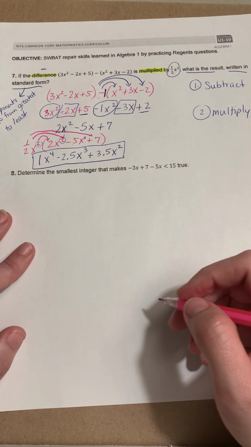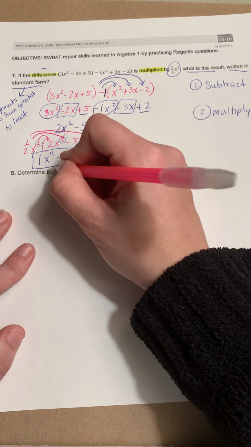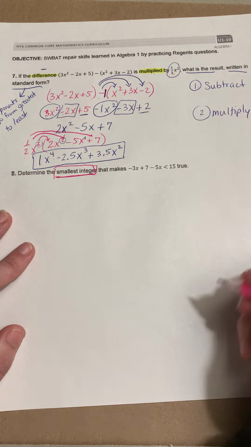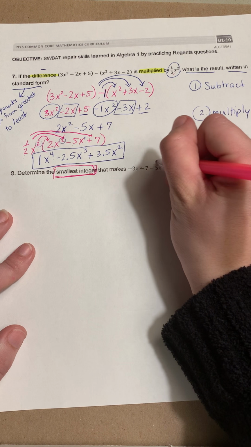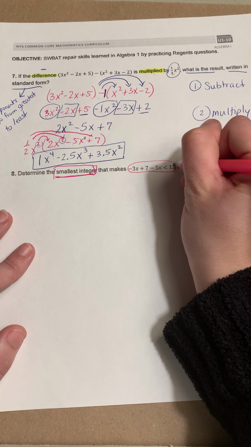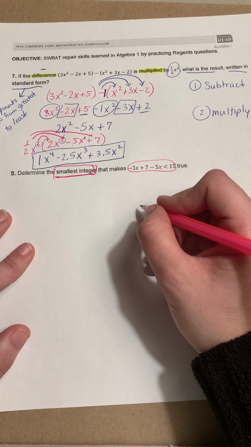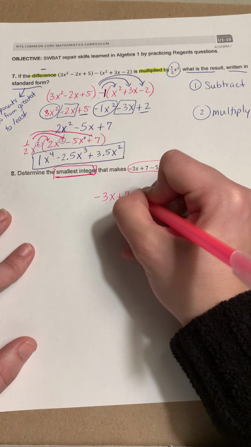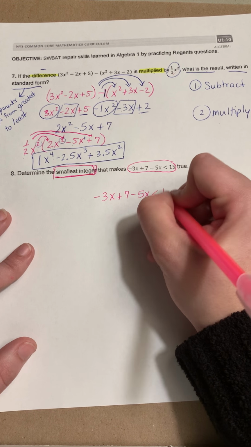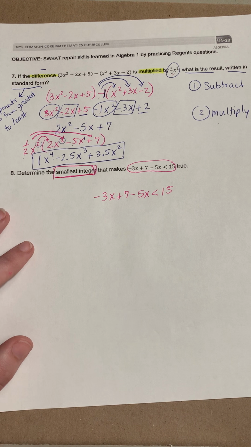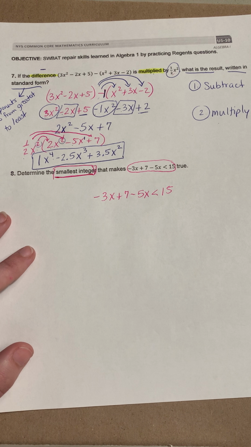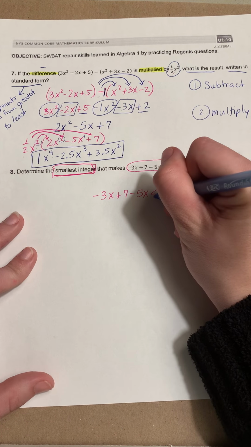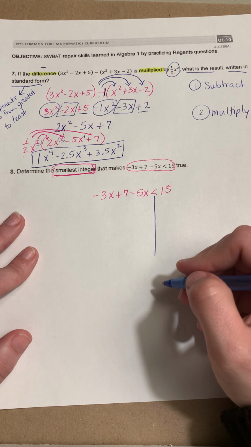Number 8, determine the smallest integer that makes -3x plus 7 minus 5x is less than 15 true. So let's write this out again. -3x plus 7 minus 5x is less than 15. Well, in order to find out if something is true for it, I need to solve it. So I'm going to draw my train tracks down from my inequality symbol.